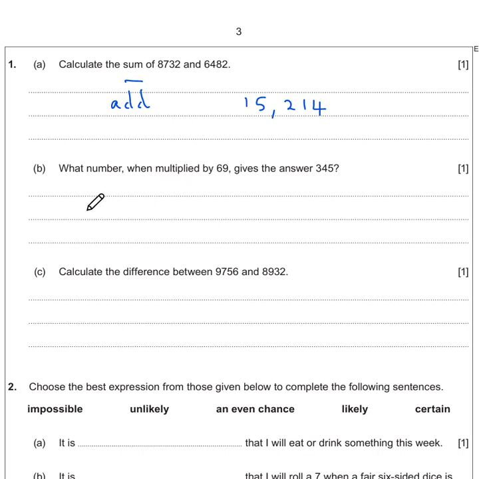Okay. Part B is asking us what number when multiplied by 69 gives the answer 345. So we've got some number, and when we multiply it by 69, we get the answer 345. Okay, so this question we need to work backwards, don't we?